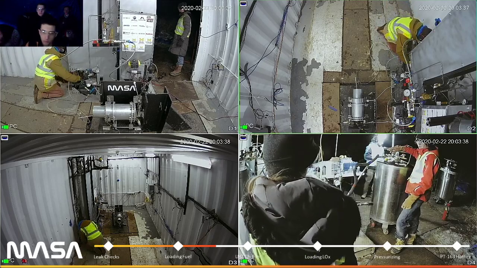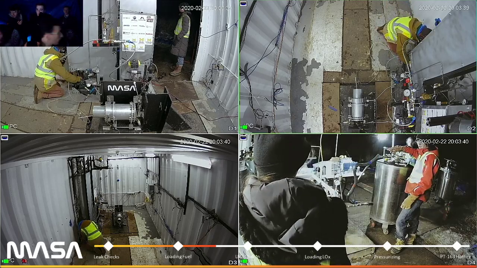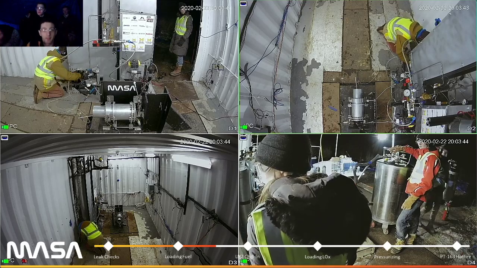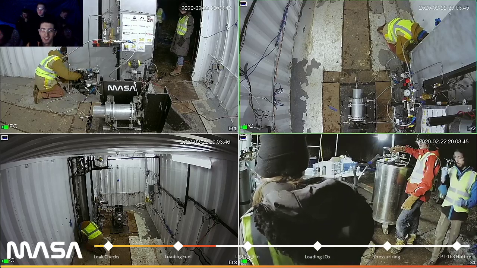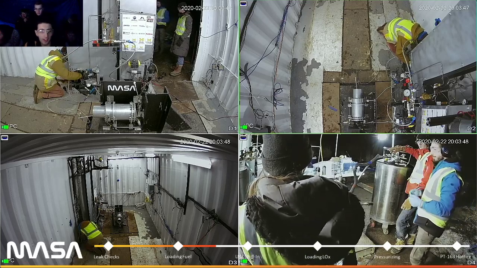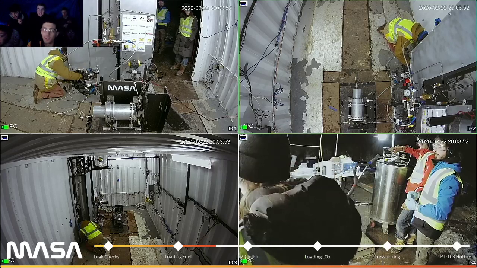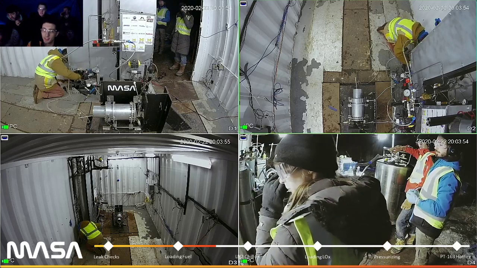So the two dewars that we have behind the bunker, those are liquid nitrogen dewars. The engine's name should be okay. PT-163. Yeah, that is the name. And the next one is going to be RP-2, that's the kerosene engine. Oh, that's it, RP-1.